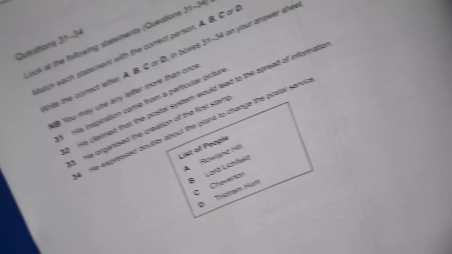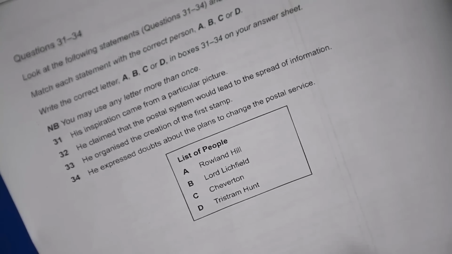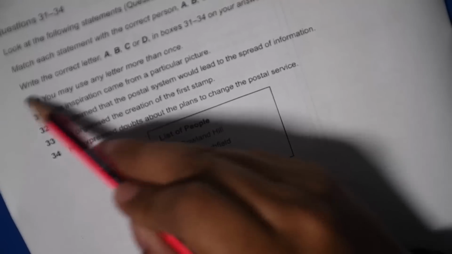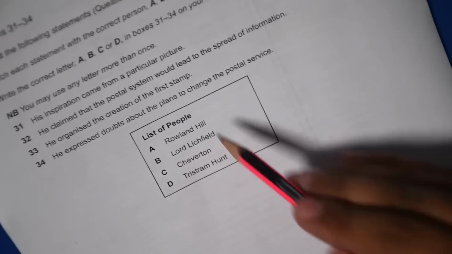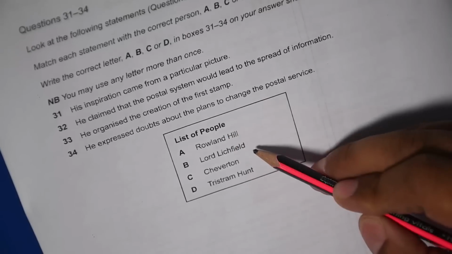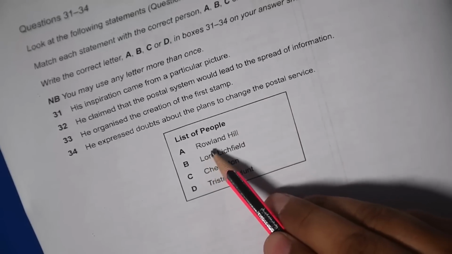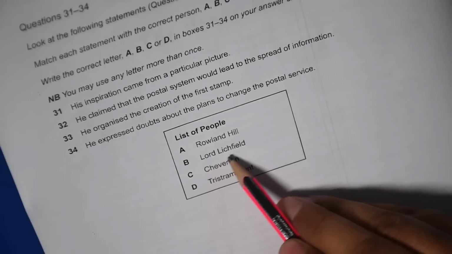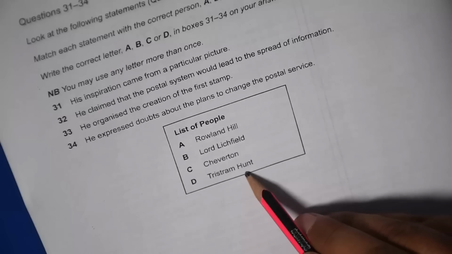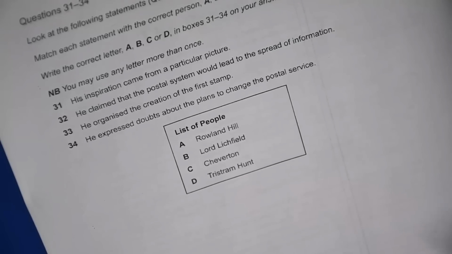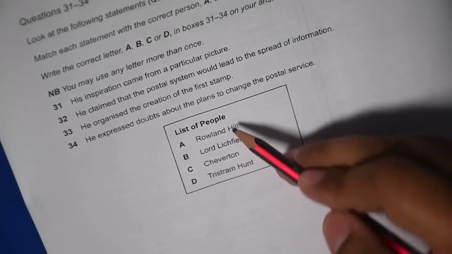Now the first thing is, let me tell you, the passage is not in question order, but the passage is in the list order, or the options order. In the passage, first you will find Rowland Hill, then you will find Lord Lichfield, then you will find Cheverton, and then you will find this one. So the first thing is, go back to the passage, scan all these words and underline them wherever you find them.